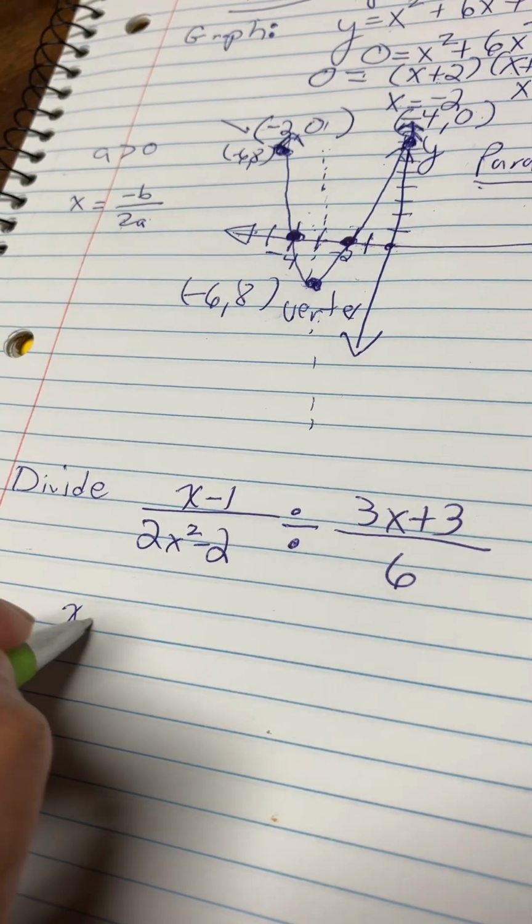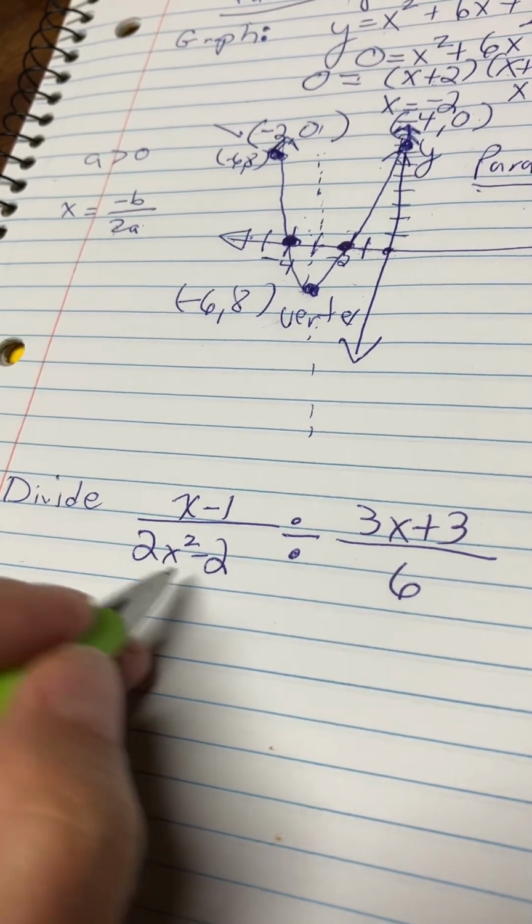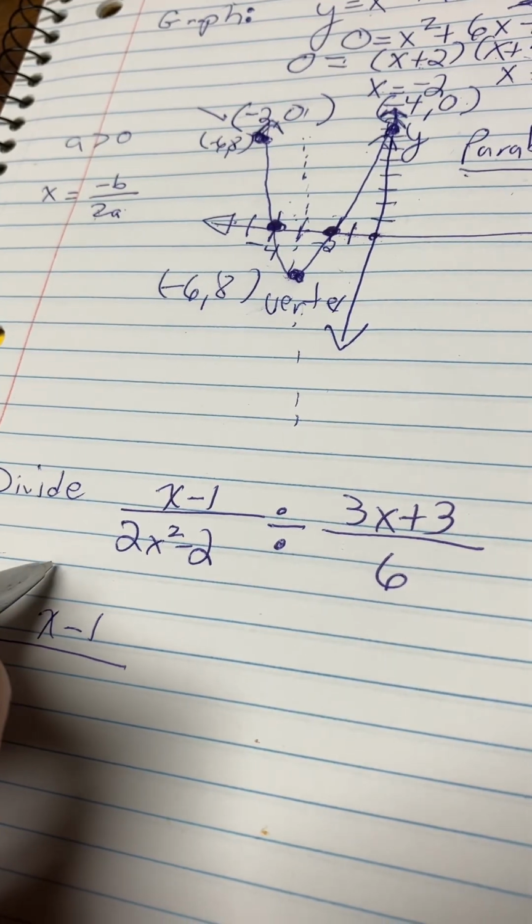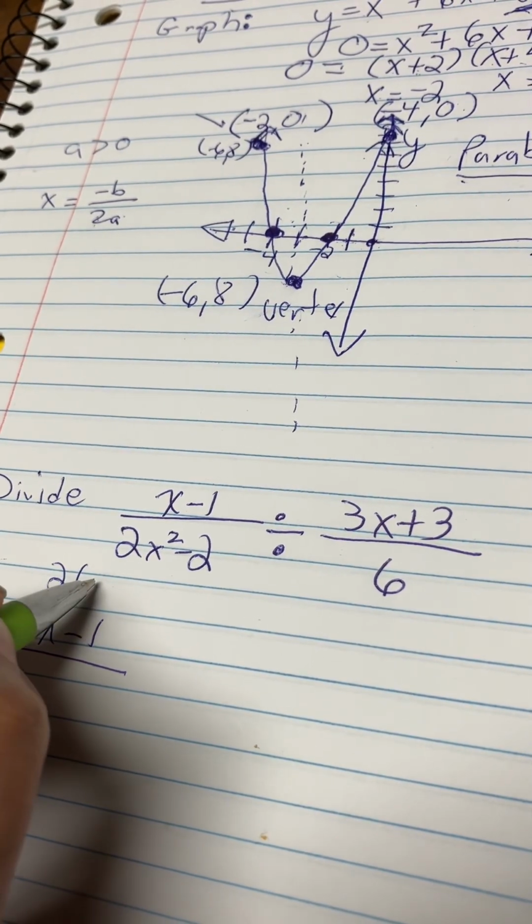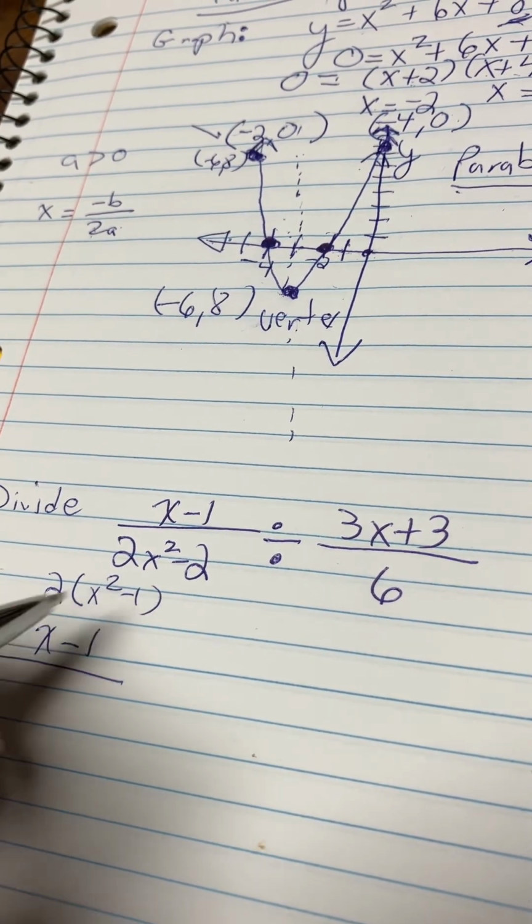But what I want to do is factor this real quick. I want to factor out a 2. That's the GCF. That's x squared minus 1.